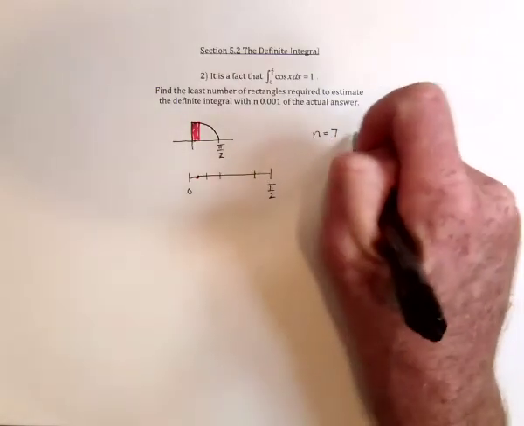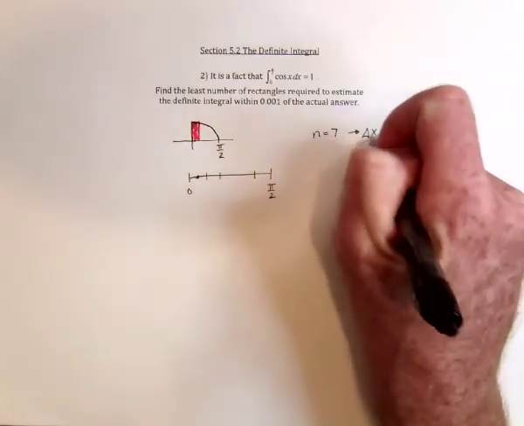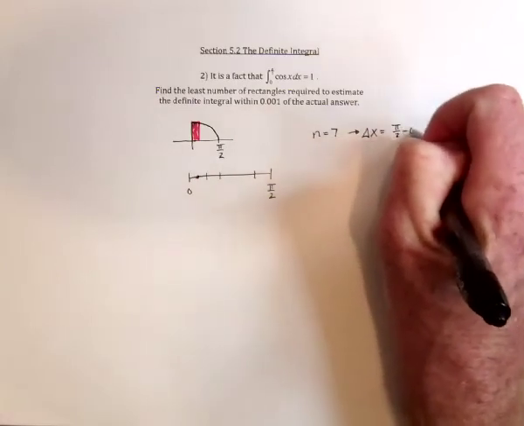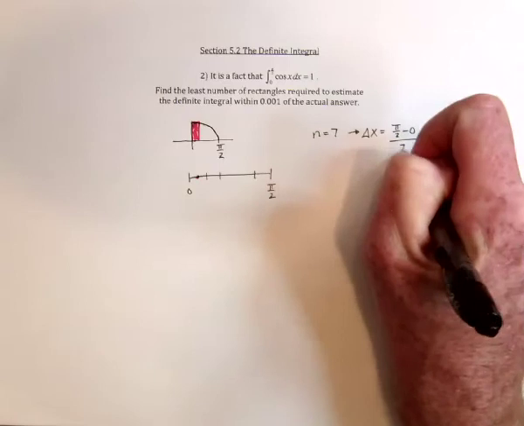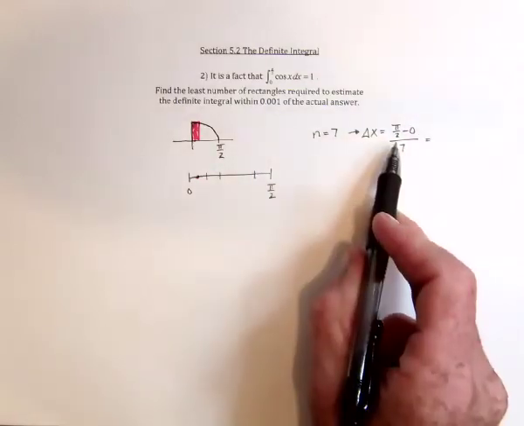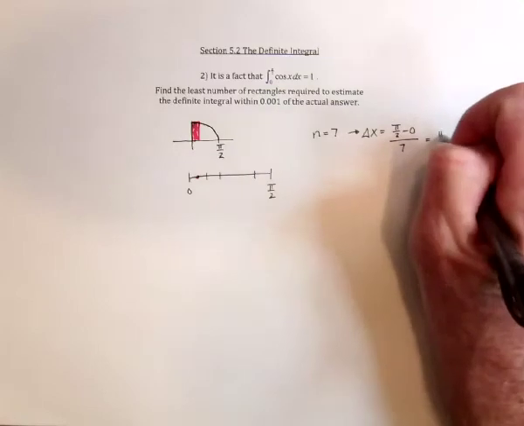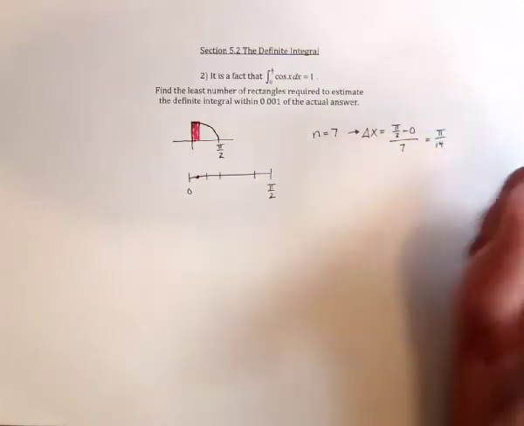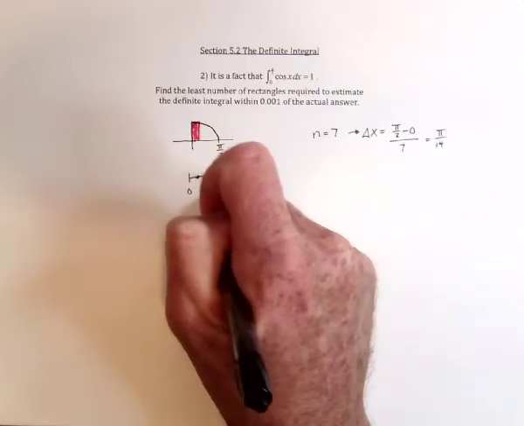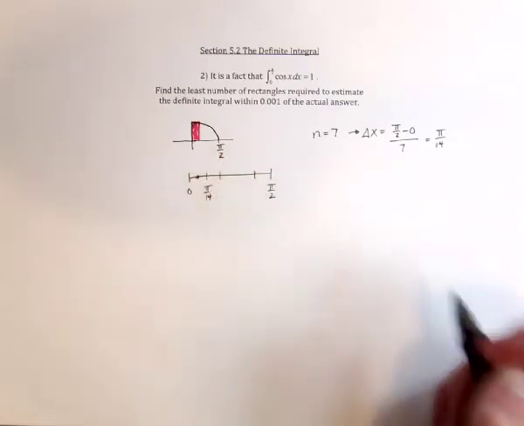So in other words, delta x is going to be, take pi over 2 minus 0, and then divide that into 7 pieces. So this will become pi over 14. So this is going to go from 0 to pi over 14.